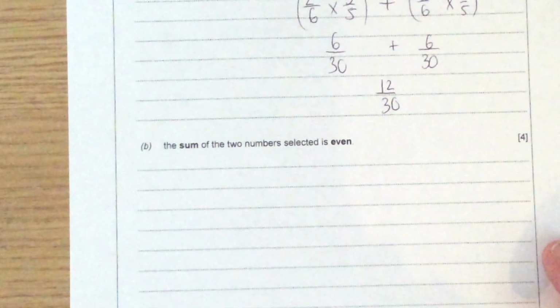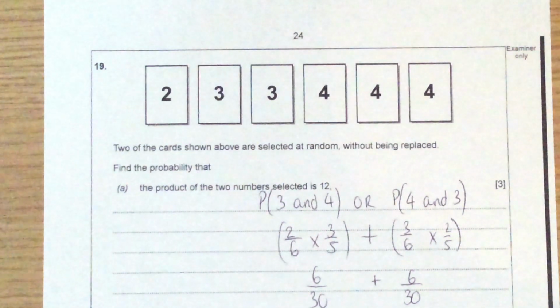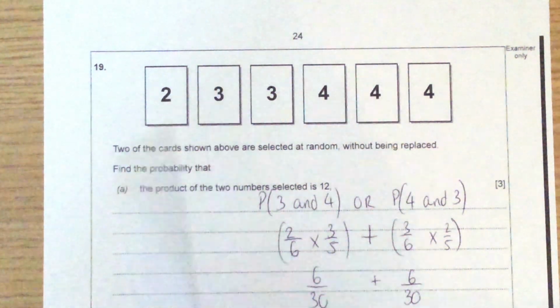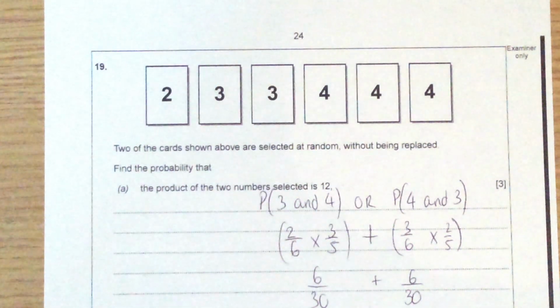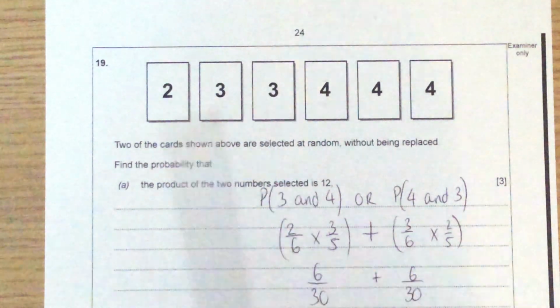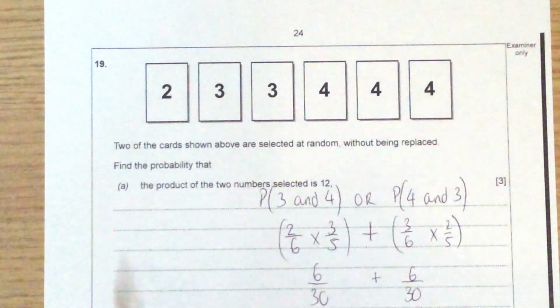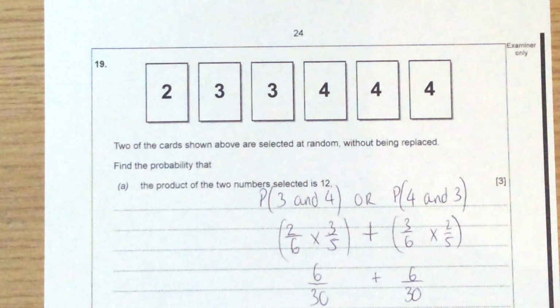There are a couple of ways of doing this. Option 1, which takes a lot more time, is to consider every pair of numbers that do that. So I could get a 2 plus a 3, a 2 plus this 3, or that 3 plus the 2. I could get a 3 plus a 3, I could get a 4 plus a 4, but I can do that in a number of different ways, or I could get 4 plus 2. So I could list every possible option and work it out, but that is a little bit more time consuming than considering odd and even numbers.